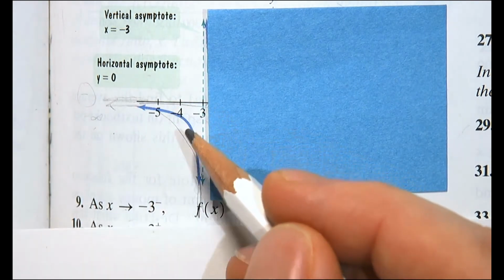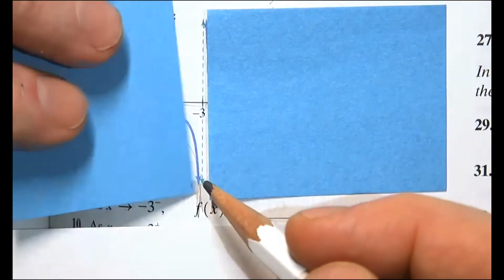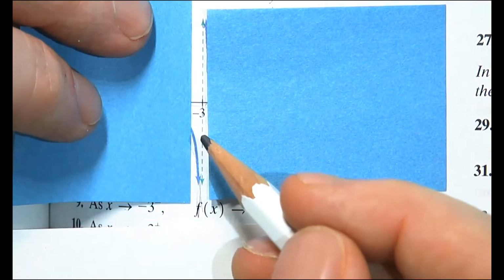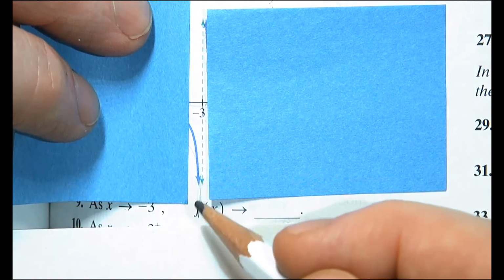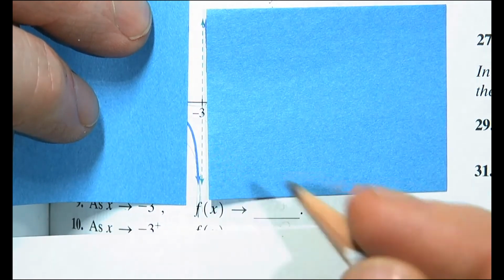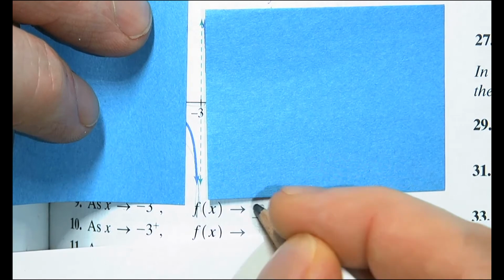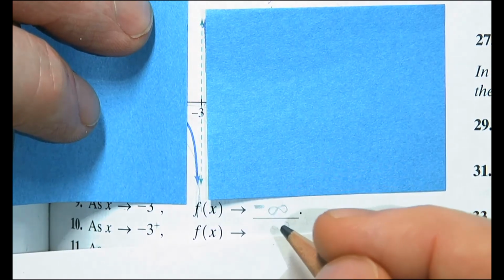So as I look at -3, but a little more negative than it, where's the graph headed? Get really close. In fact, you're kind of squeezed right in here, aren't you? Just a little this side, and you're like, oh, it's going down. What's the deepest you can get? Negative infinity, the farthest down you can go. It's going down to negative infinity.